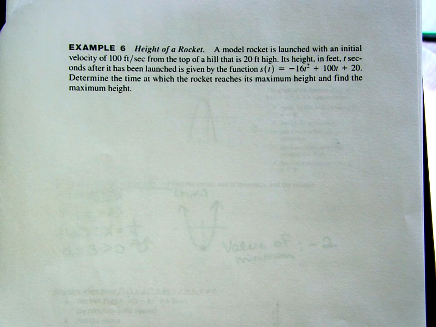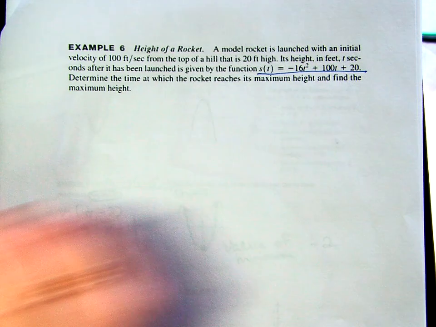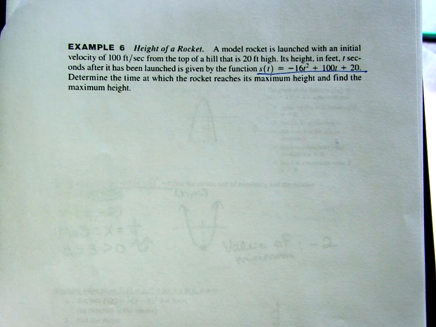It says, a model rocket is launched with an initial velocity of 100 feet per second from the top of a hill that is 20 feet high. Its height in feet at t seconds after it has been launched is given by the function s of t equals negative 16t squared plus 100t plus 20. Determine the time at which the rocket reaches its maximum height and find the maximum height.